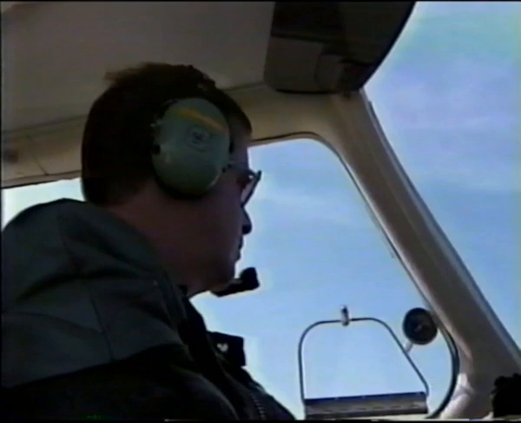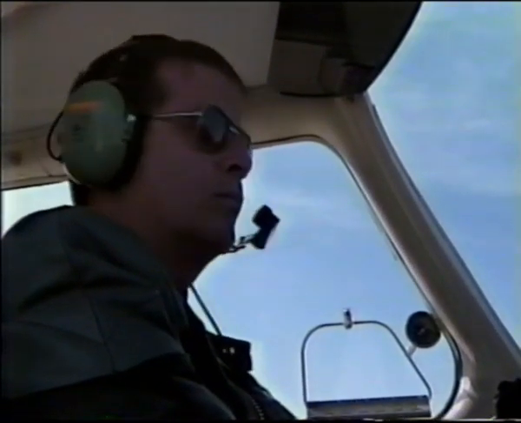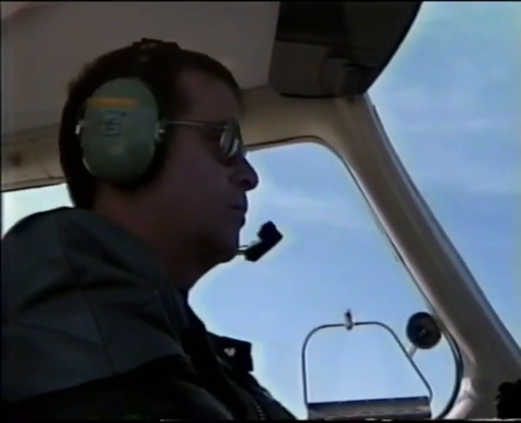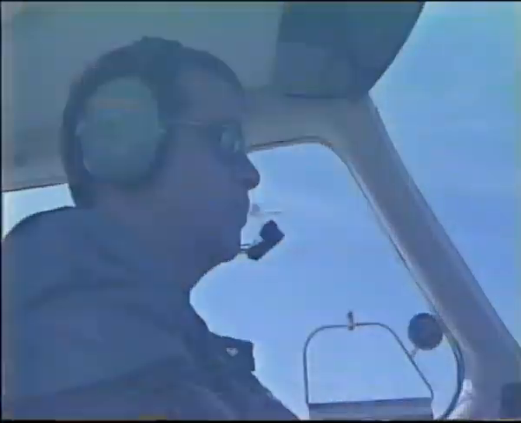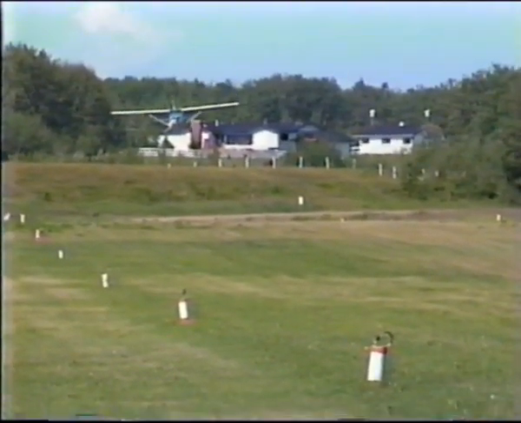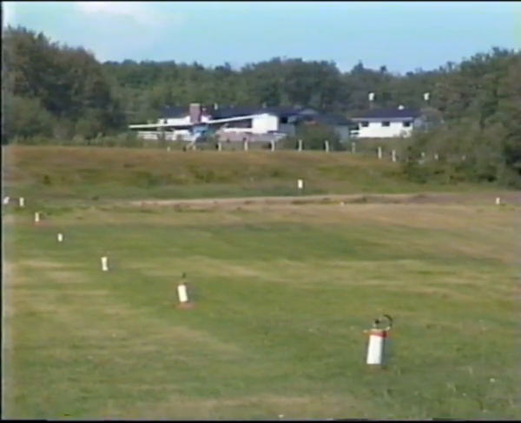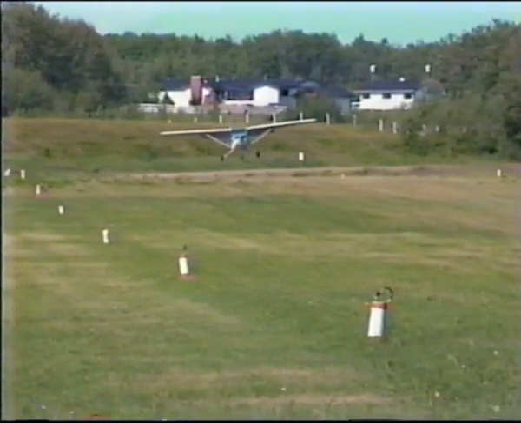Before taking off at an uncontrolled field, search the sky for other planes that may conflict with your plans. And even though another aircraft may be landing downwind, it still has priority over a departing plane. Remember that aircraft downwind may have had compelling reasons for landing.